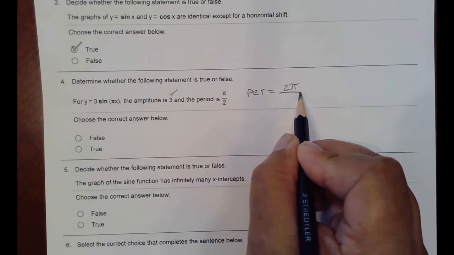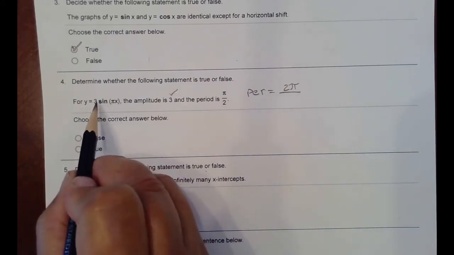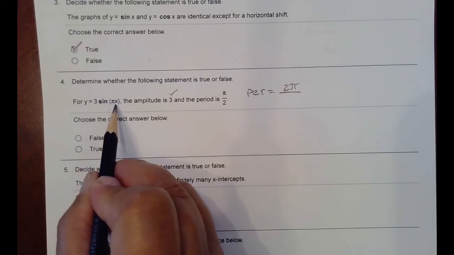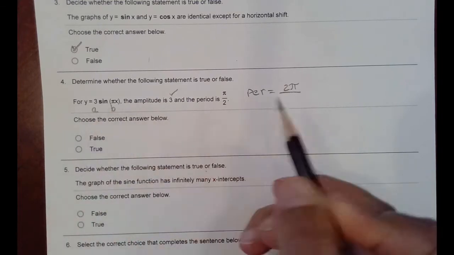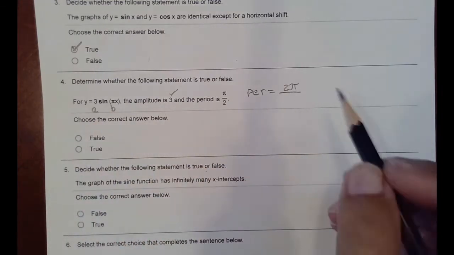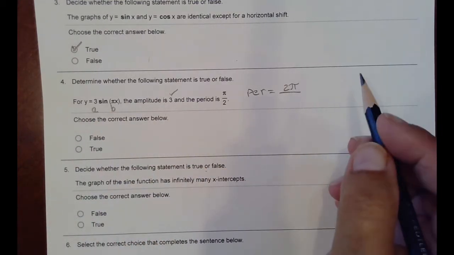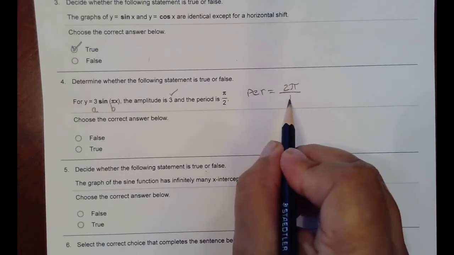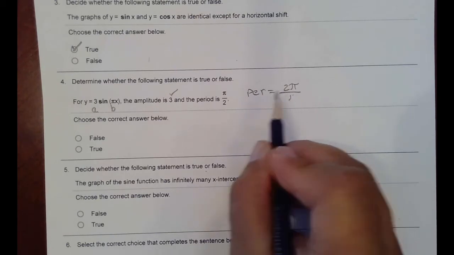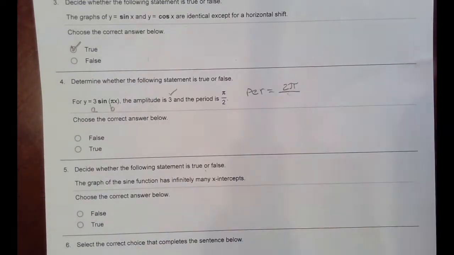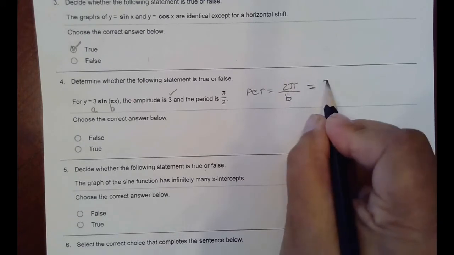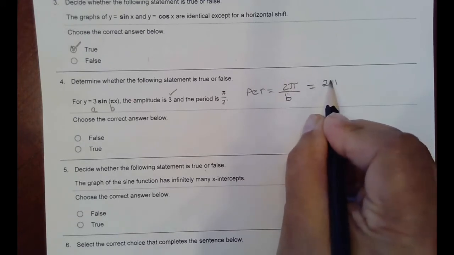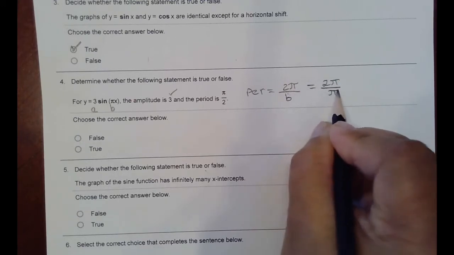So if my B value is pi, and the formula for period is 2 pi divided by B, then my period for this particular problem would be 2 pi divided by pi, which is 2. So they say that the period is pi over 2, but yet it really isn't. So this is false.